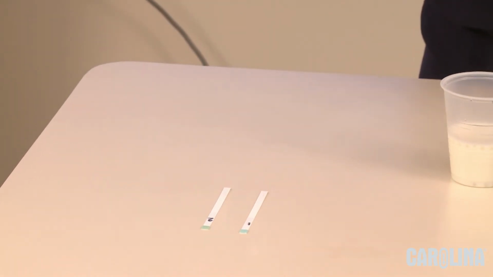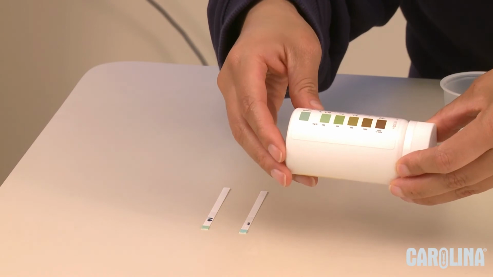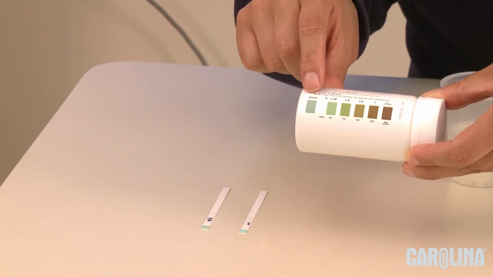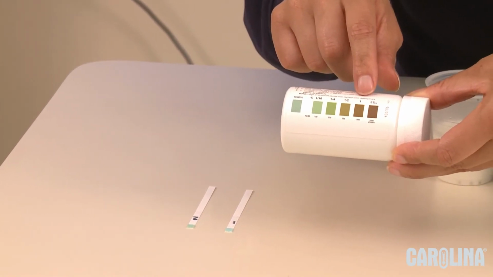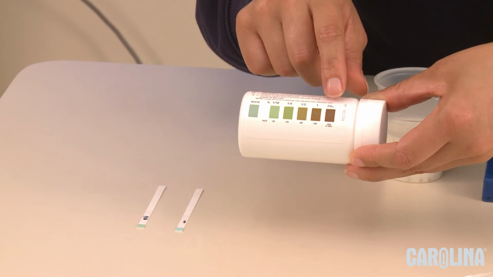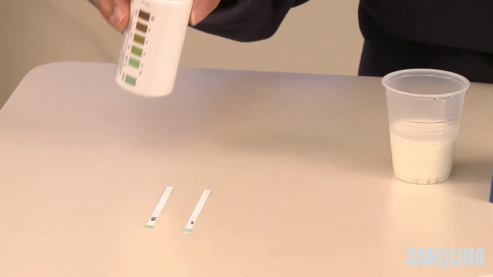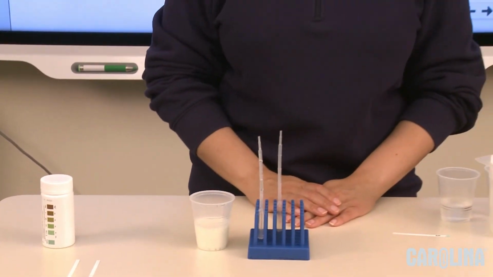And when you're looking at the colors, what you can see is this is the color if there is no glucose present, and the concentration of glucose is increasing, and the brown lets you know that there is a high concentration of glucose there.